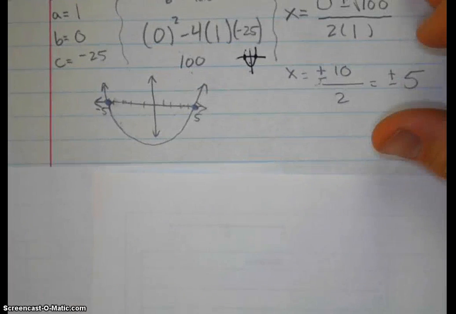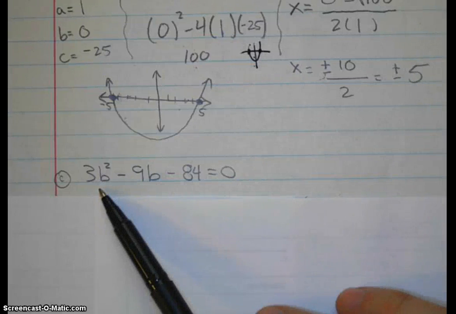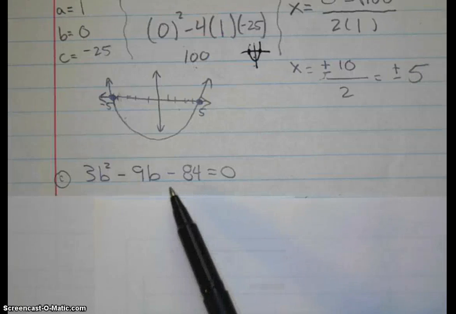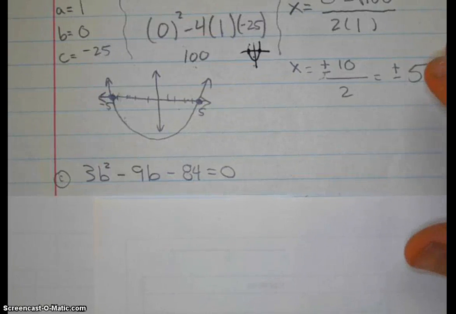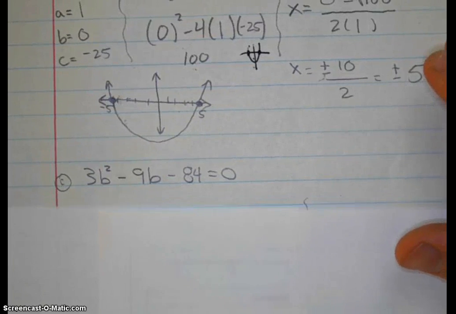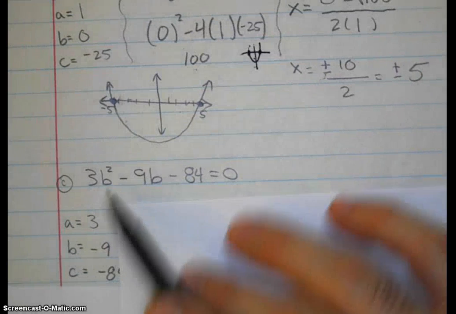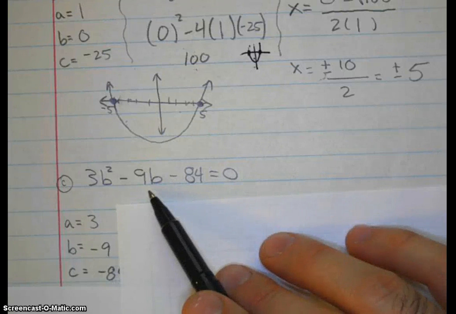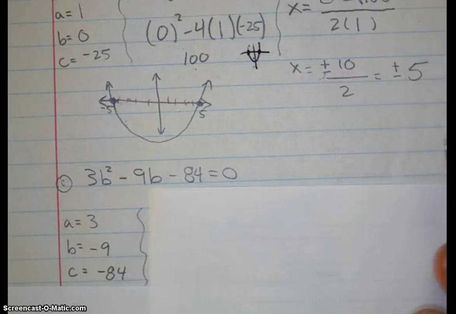Let's look at a second example right here. We've got 3b squared minus 9b minus 84 equals 0. So I want to ask myself, does this equal 0? Yes. Alright, so I'm ready to find my a, b, and c. My a is the number in front of b squared, which is 3. My b is negative 9, the number in front of b. And the number all by itself, that's my c value, negative 84.